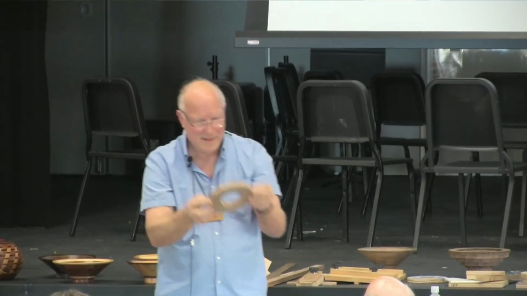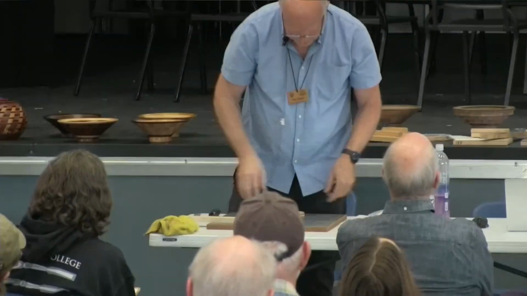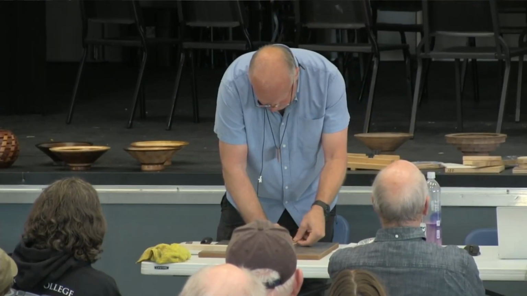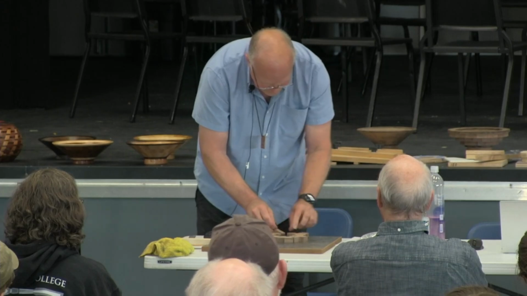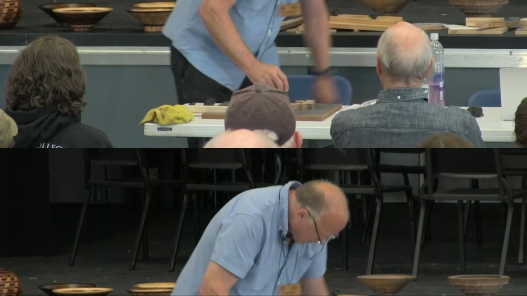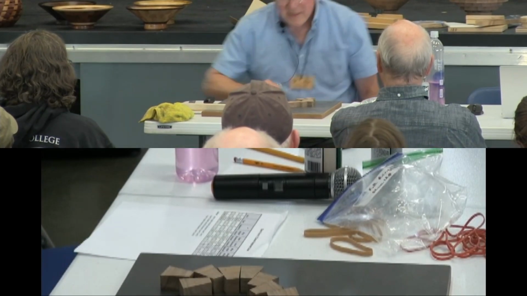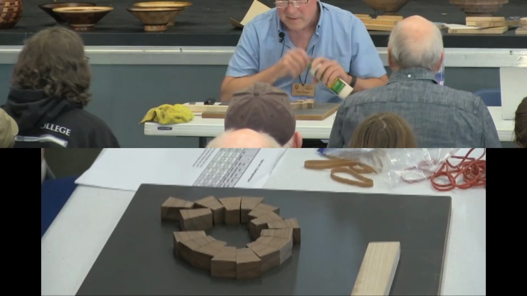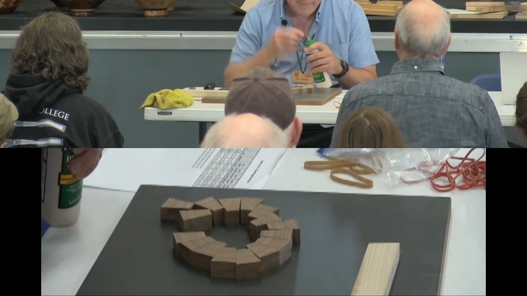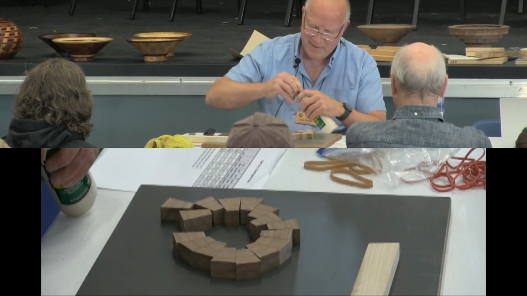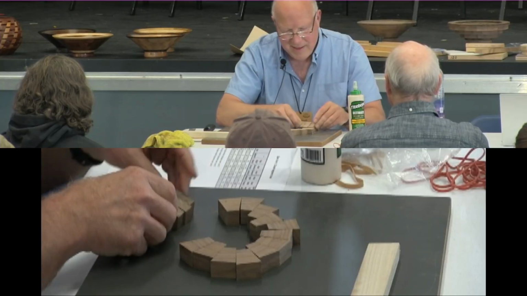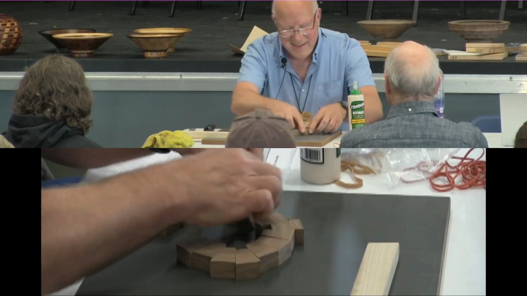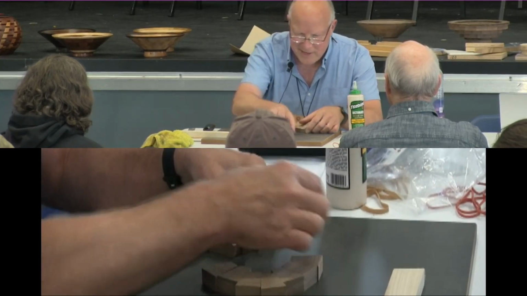I'll cover that next. I am going to show you first the actual glue up process. So what I normally do is stand all these up.